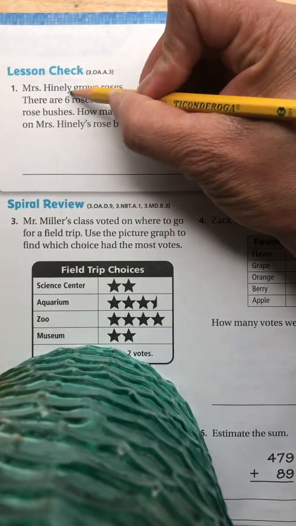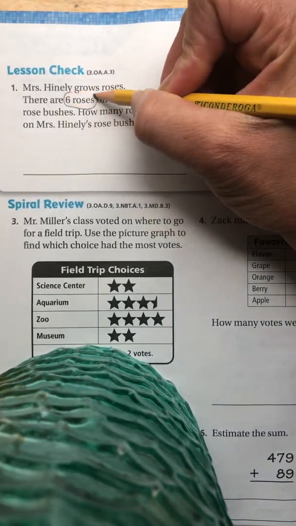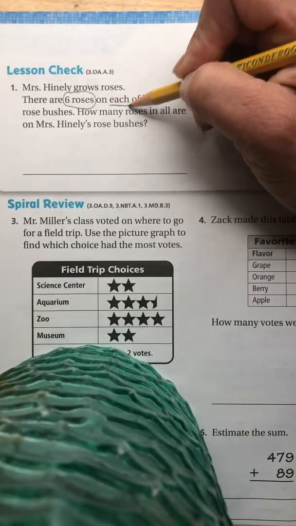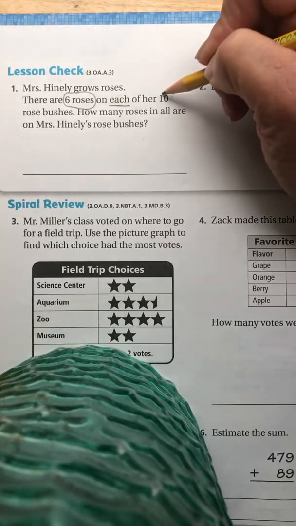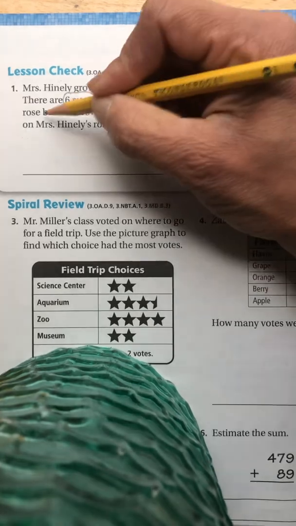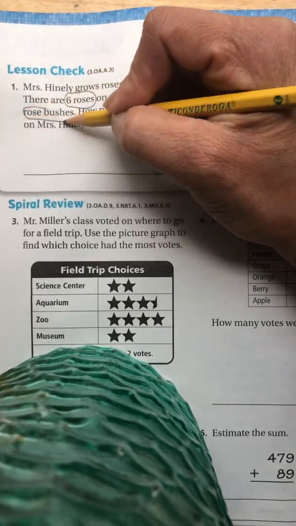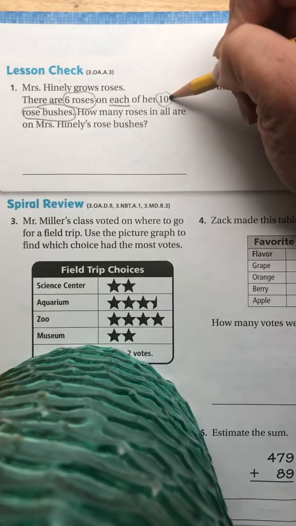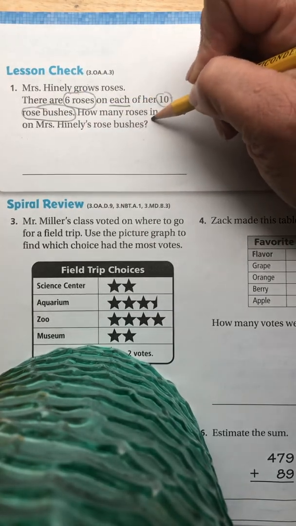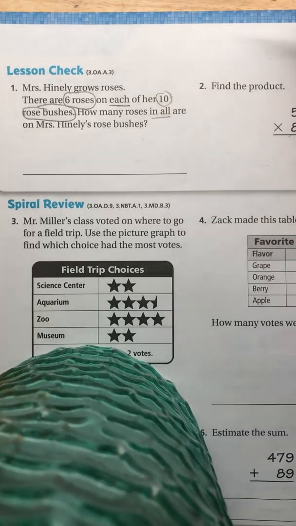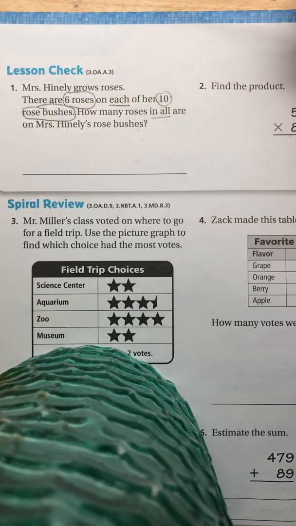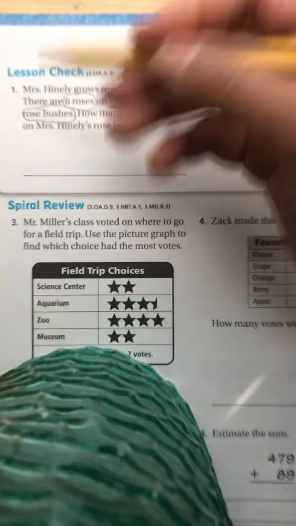She has 6 roses on each, very important word, of her 10 rose bushes. So she has 6 roses on each of those bushes. She has 10 of those bushes. How many roses in all are on Mrs. Harling's rose bushes? So we got the 2 numbers we need to multiply.